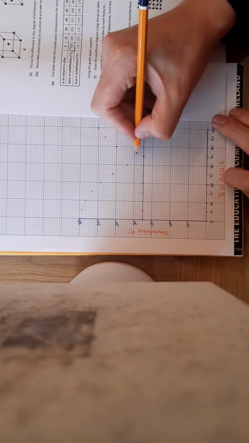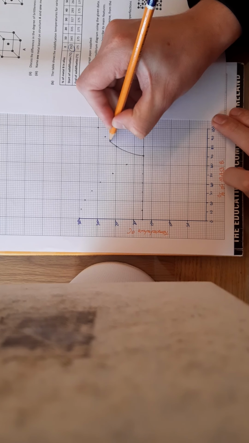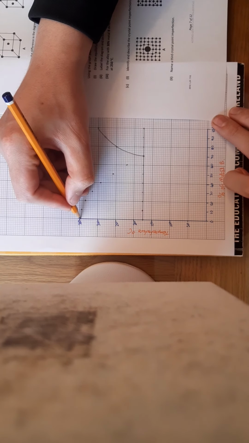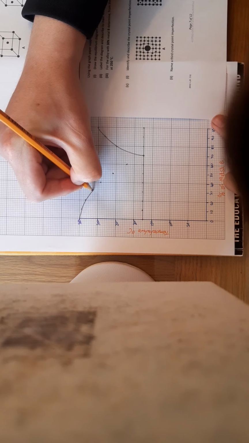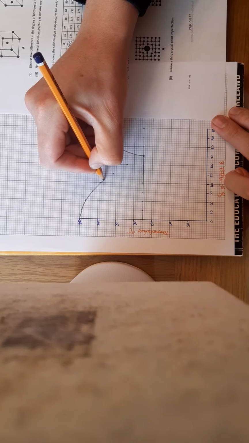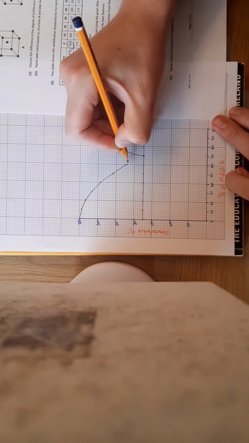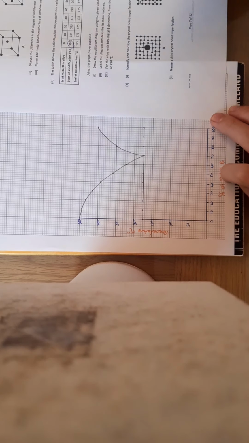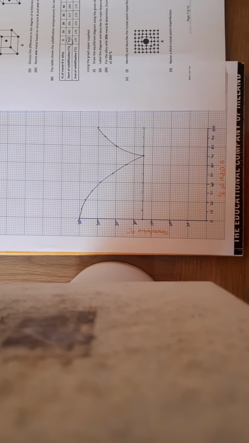So they're like that. So what you have is your graph will look like this. As neat as possible a graph as you can do. Okay, so that's what your graph is going to look like.